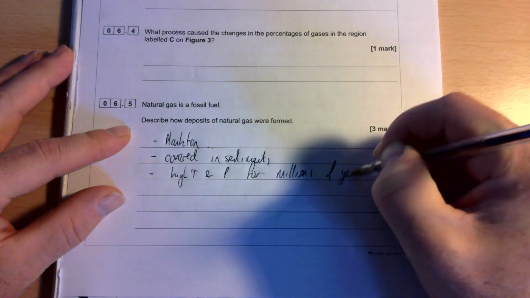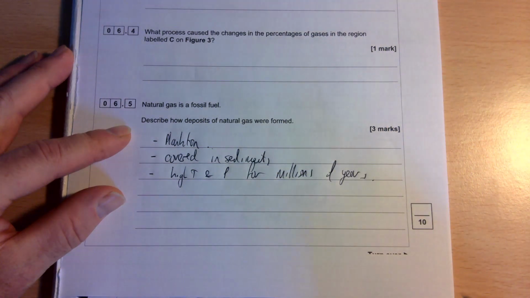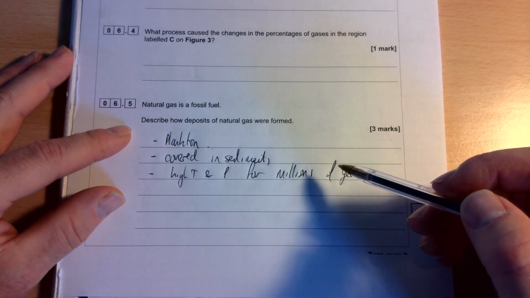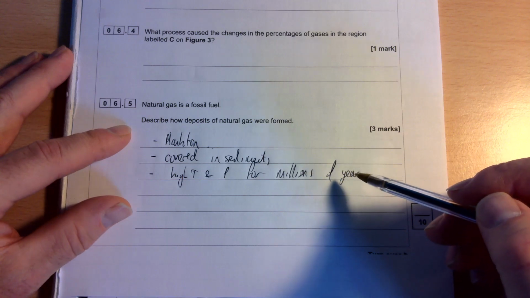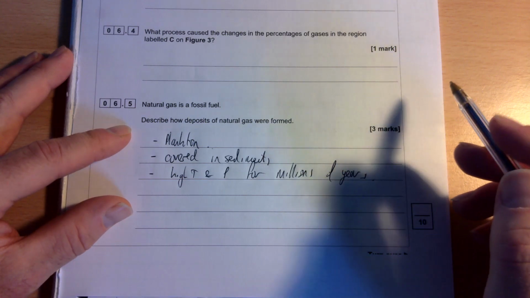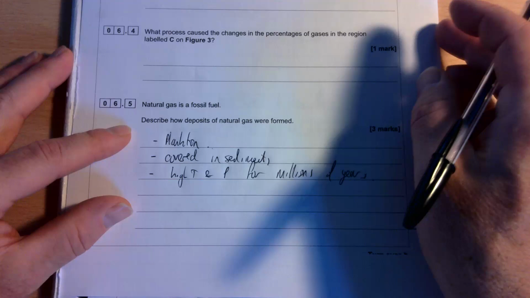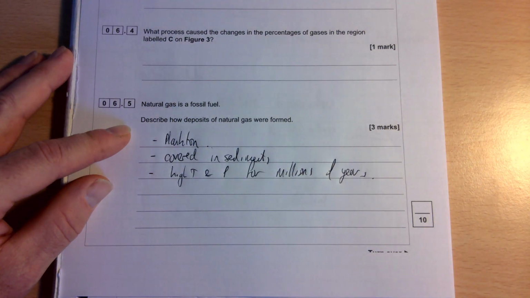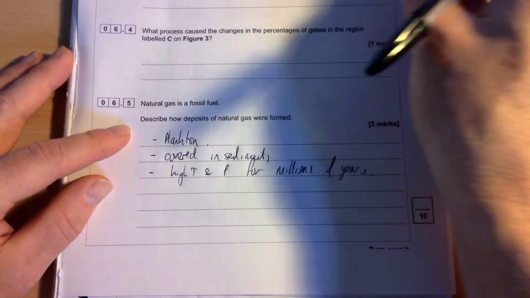And that's how you get 3 marks on a pretty straightforward question like that. You could add some detail to it, the idea that this was all happening under anaerobic conditions, so there's no oxygen present, but that's what you need for the 3 marks. And actually that was a question that was done relatively badly a couple of years ago nationally, okay? So worth mentioning.